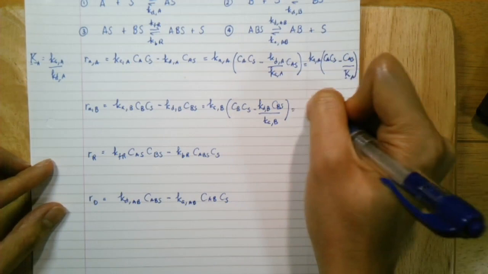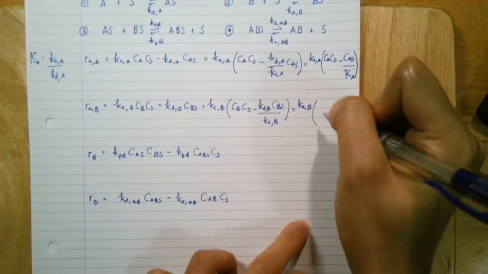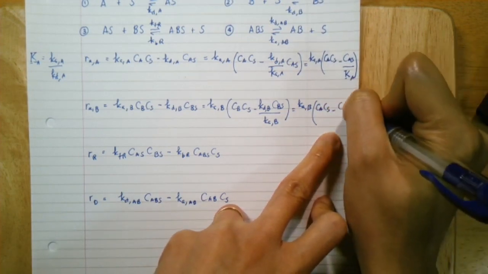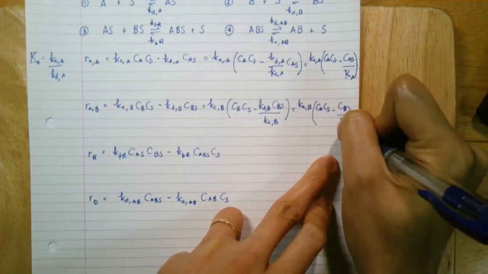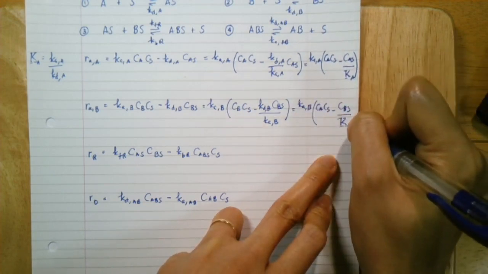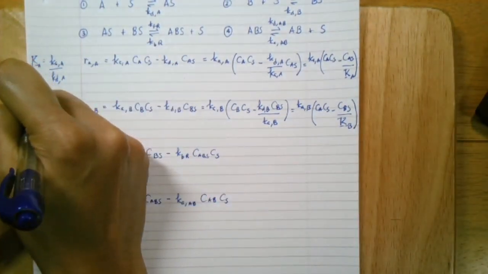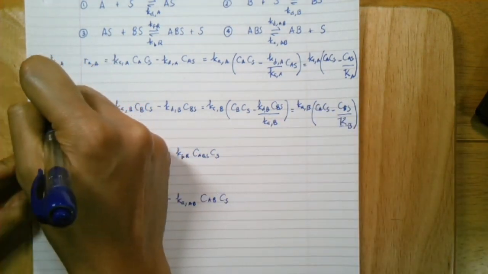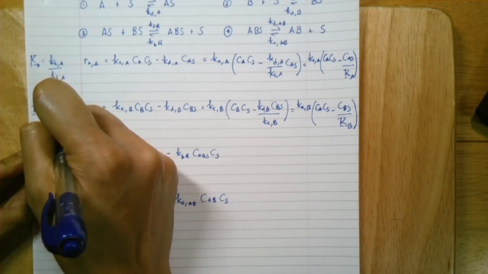So I can write this as KAB times CB CS minus CBS divided by our adsorption equilibrium constant for B. Here we have KB equal to KAB divided by KDB.